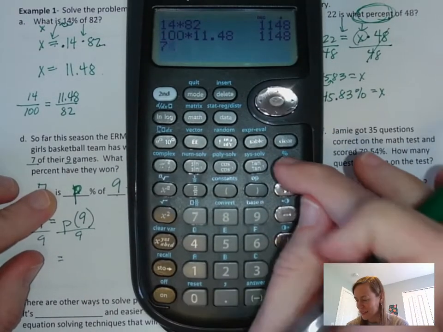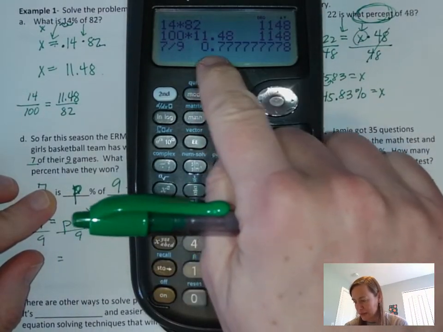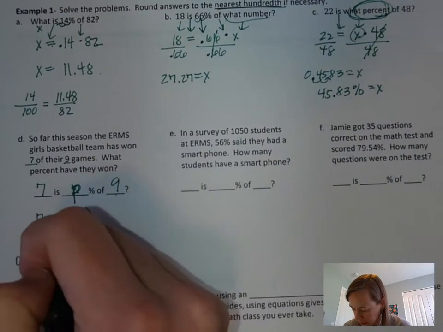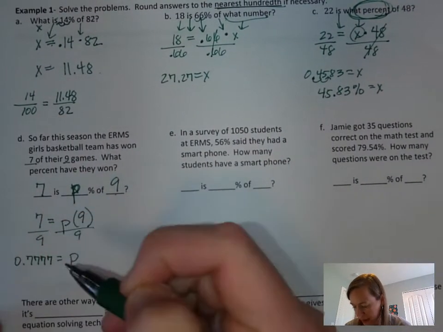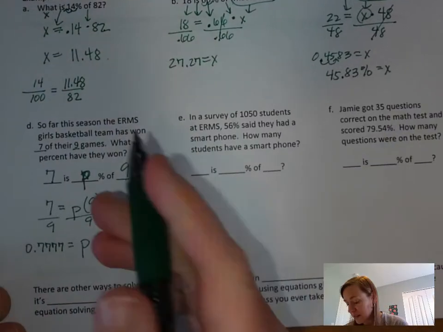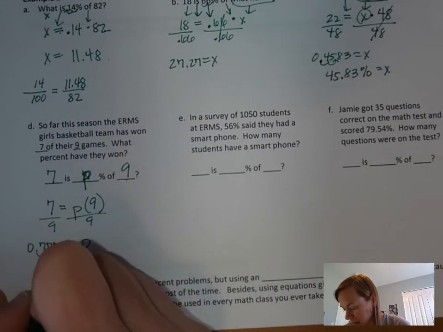Let's find out. 7 divided by 9, 0.7777, repeating. Okay. 0.7777. I'm not going to round just yet because as you will remember, it is a percent. And so we need to be moving that decimal point a little bit before we're done. So take it, move it to the right 2 spots.